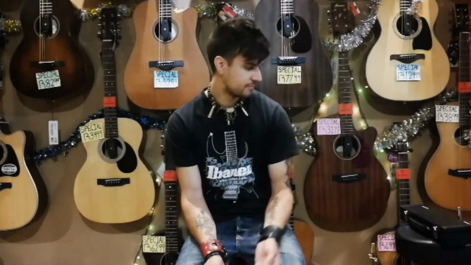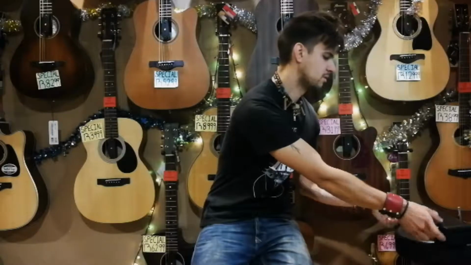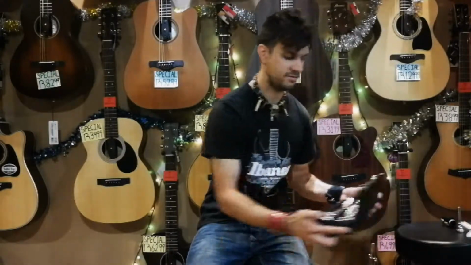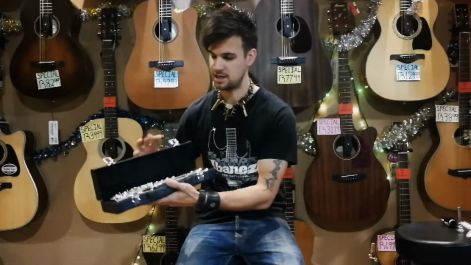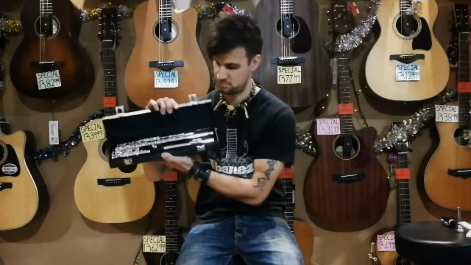Wind instruments, quite vast. You get a trumpet, you get a flute, you get a harmonica, even a melodica. There's quite a few instruments that require wind to create sound. I'm going to show you just a couple of options so you get an idea. Firstly, you get what they call a flute. It comes in a nice little case like so. I don't know if you can see.